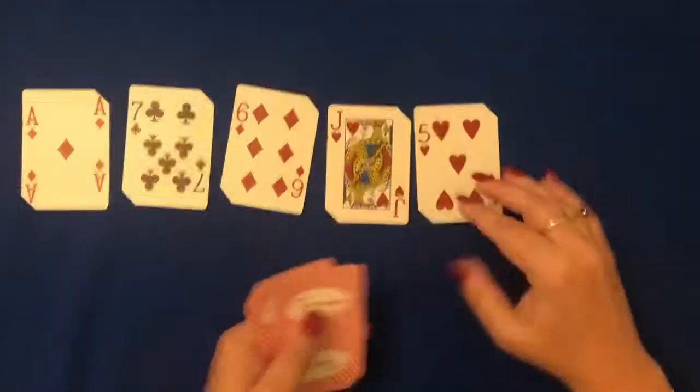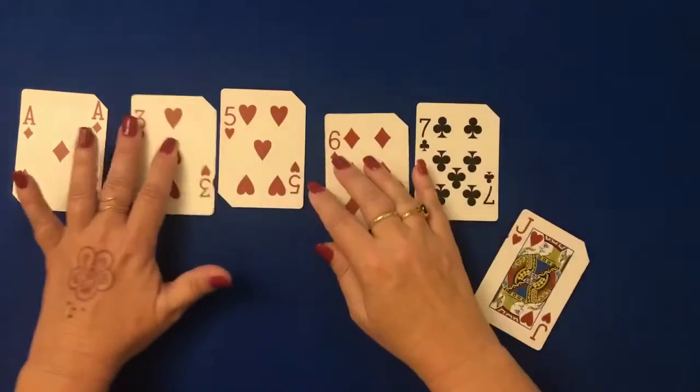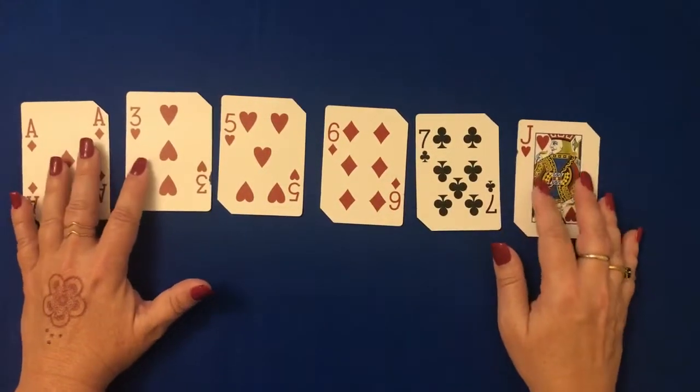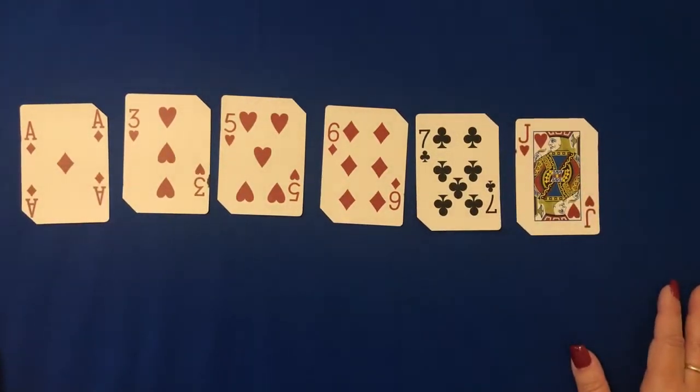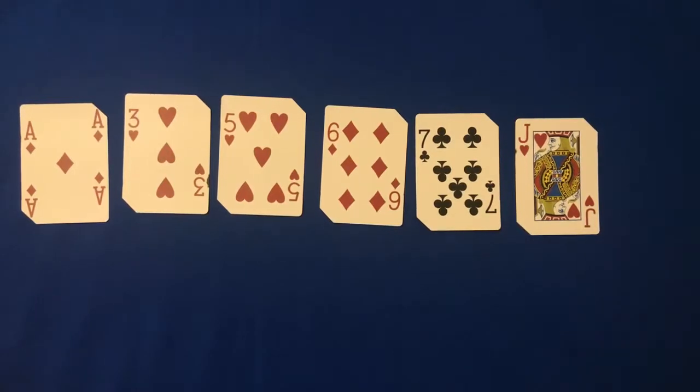Okay? And let's do one more for you. 1, 2, 3, 4, 5, 6. Just looking at the cards before I pull them away, can you figure out what your median would be for these numbers?